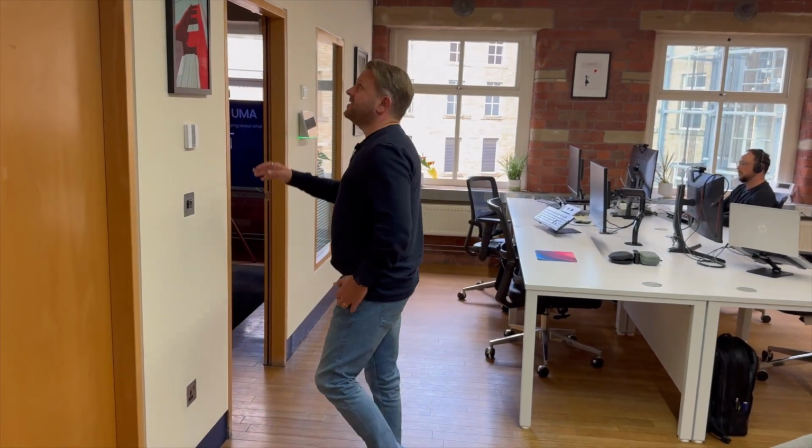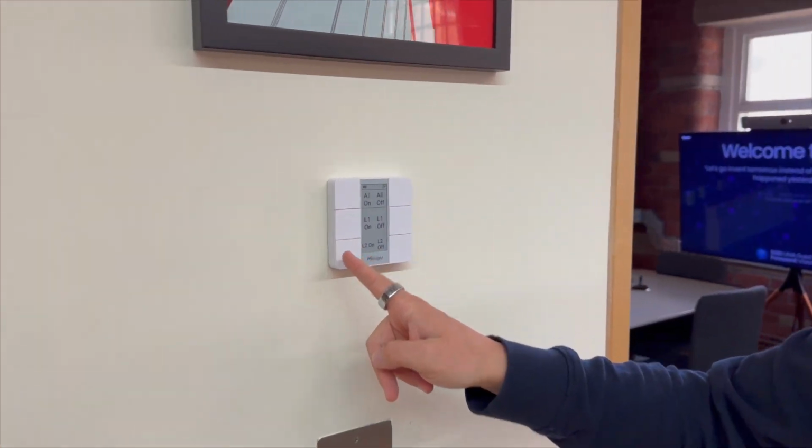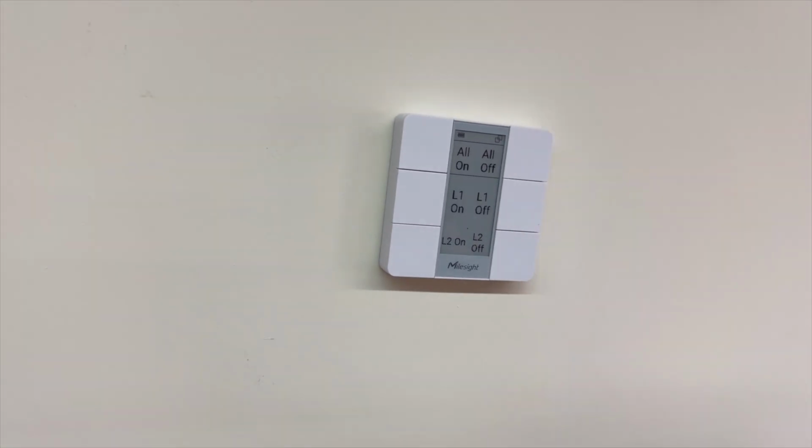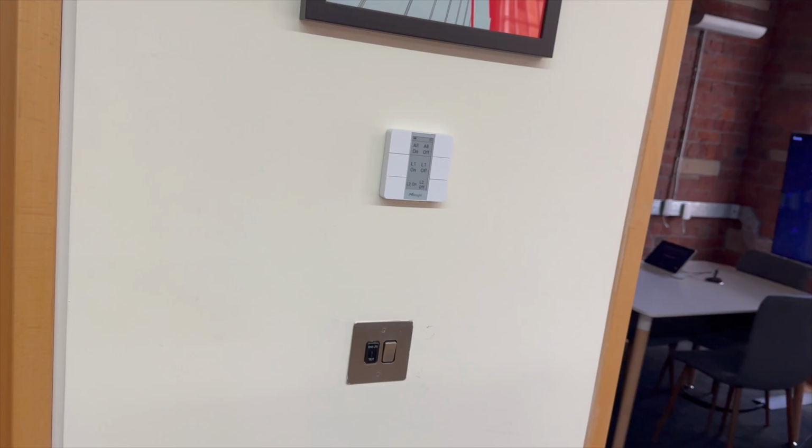We've also got the lighting scene here. So not only can we automate, we can override and create scenes for the Milesight for the lights. So we can actually program these to do anything. They could be alarms, they could be lighting control, it could be switching between HDMI ports if we were doing something along those lines.